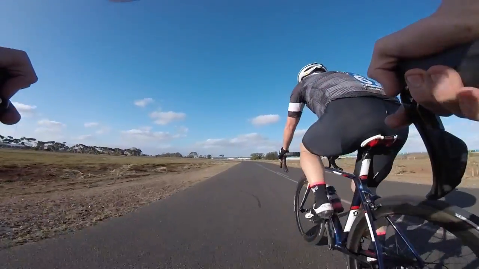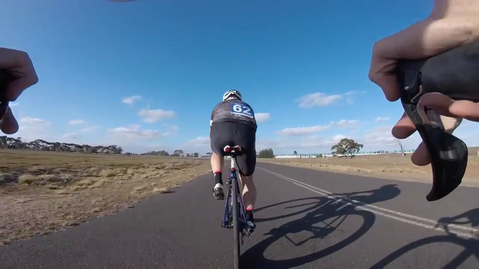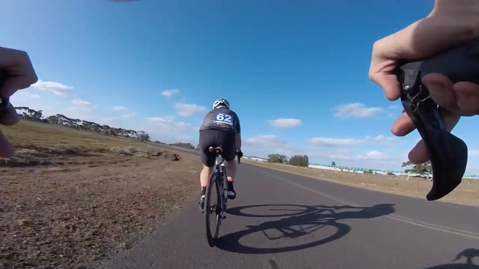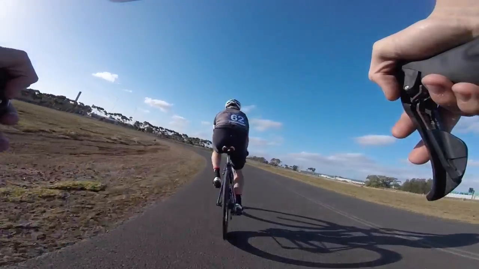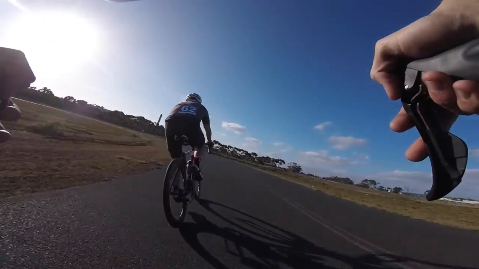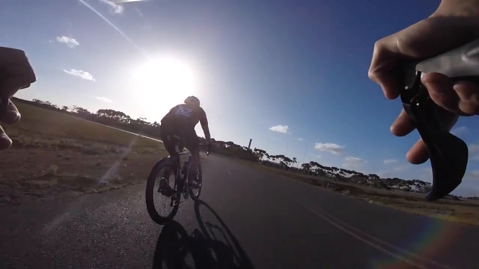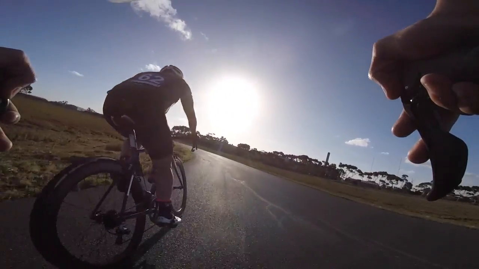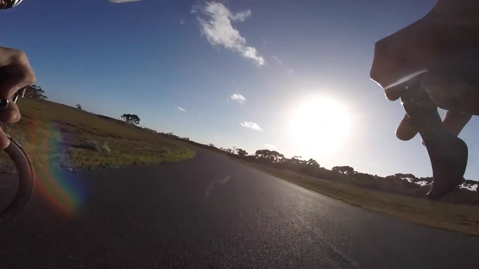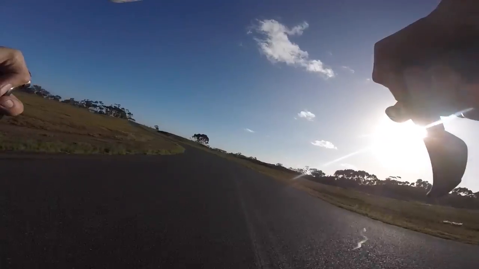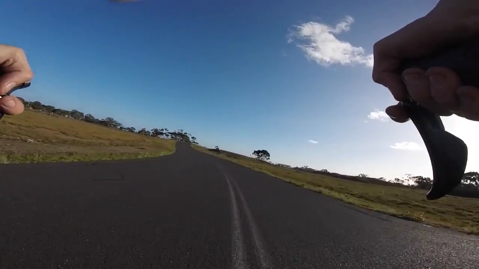He then just came straight back past me. Obviously, he's got a little bit of weight behind him. When the wind hits him, he gets moving. As you can see here, we're coming into that uphill headwind section again. So I thought, you know what, let's make your life hard, Mr. 62. And I just put in a little bit of an effort.